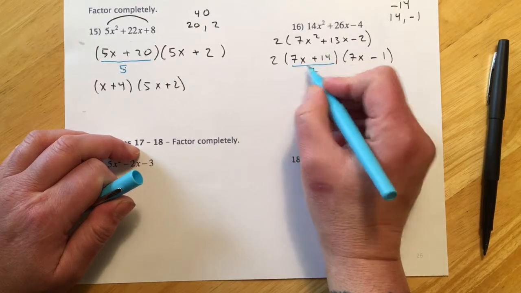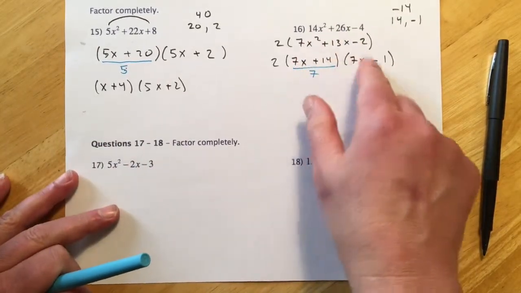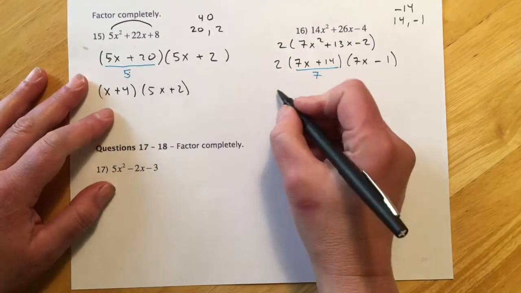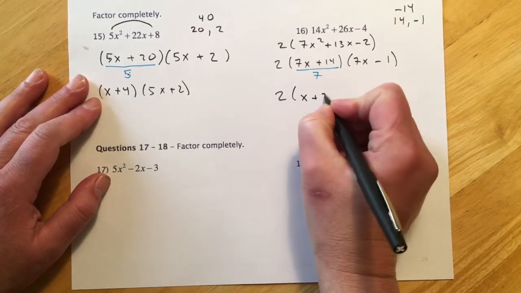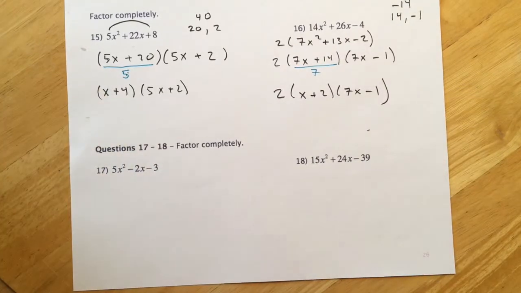So I can do my 7 right here because it goes into both. And sometimes it's going to do just one side or the other. Sometimes you may need both sides. We'll see that as we go on. But that's the 7 I needed. So then we got x plus 2 and 7x minus 1.